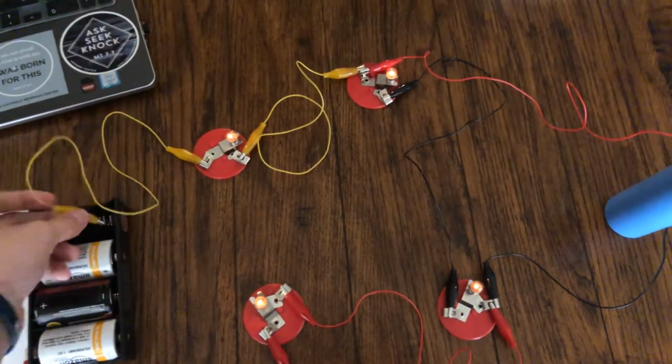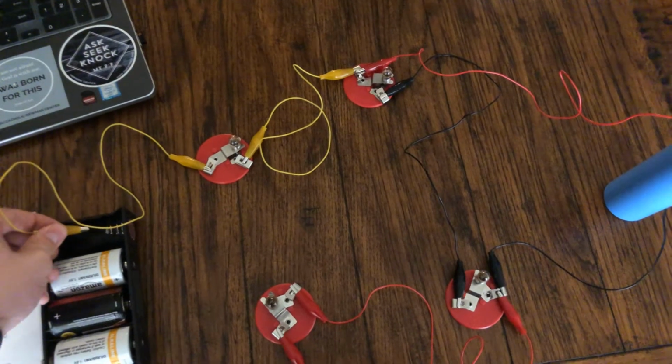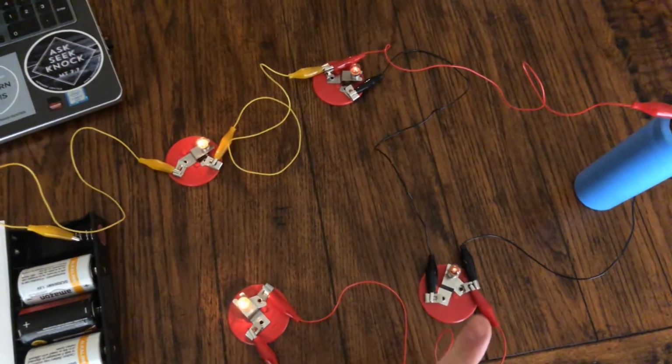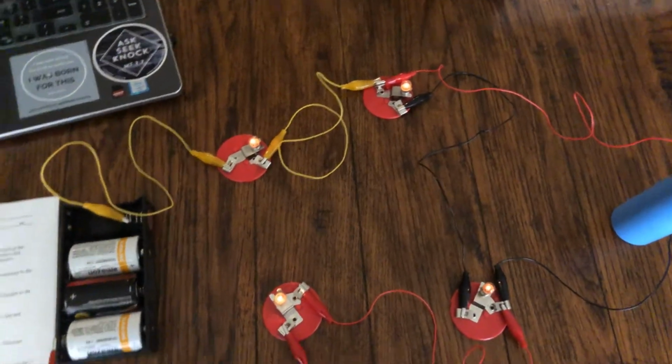I'm going to do that circuit one more time. See, it starts bright. These ones get brighter until they're all the same brightness. They all have that same charge flow.